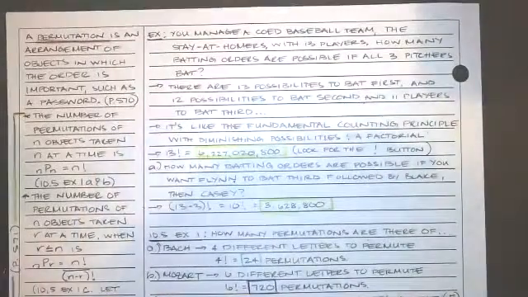Okay, so this is an example that I made up for you just so we could use factorials.